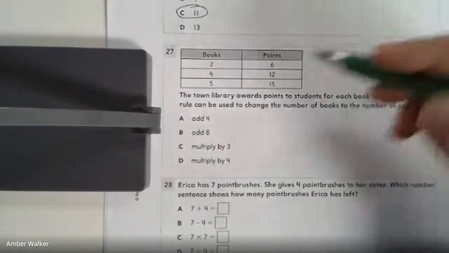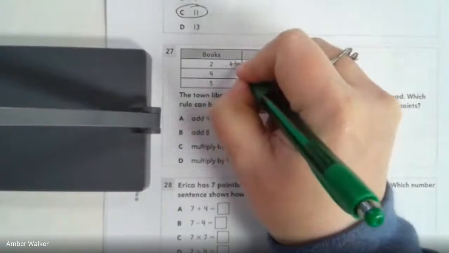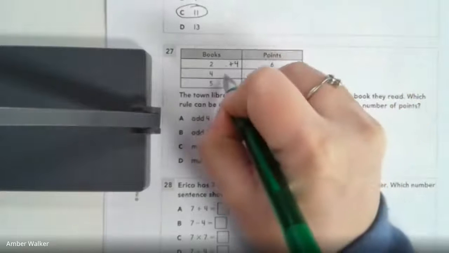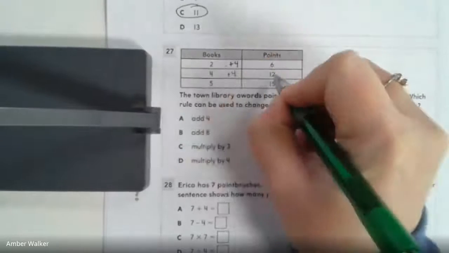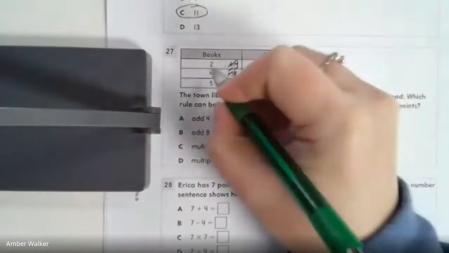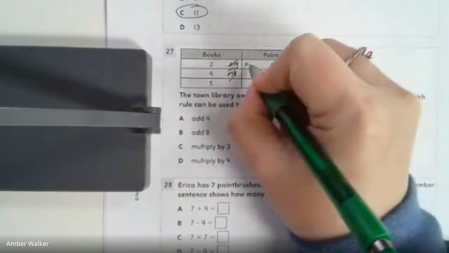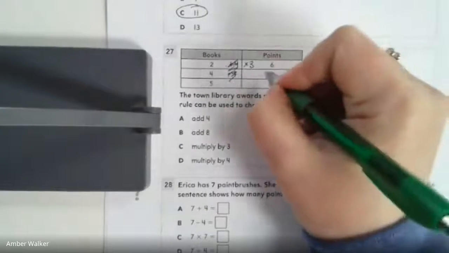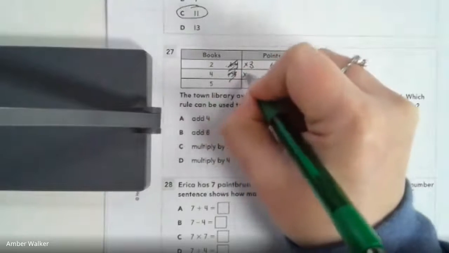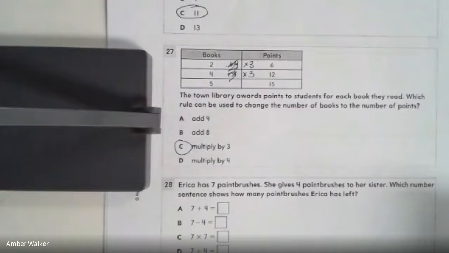The town library awards points to students for each book that they read. Let's look for a rule here to go from 2 to 6. I could add 4. Let's try that again. 4 plus 4 gives me 8. 4 does not work. How else can I go from 2 to 6? Well, I'm going up, so it must be multiplication. 2 times 3 is 6. Let's try it again. 4 times 3 is 12. My rule has to be multiply by 3.